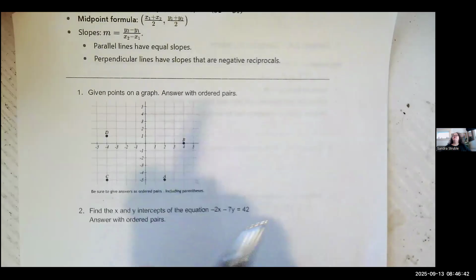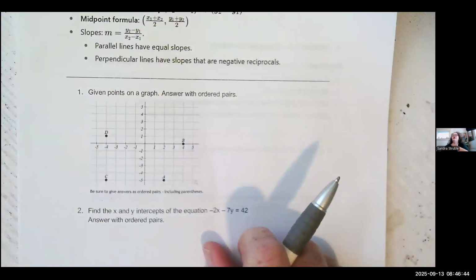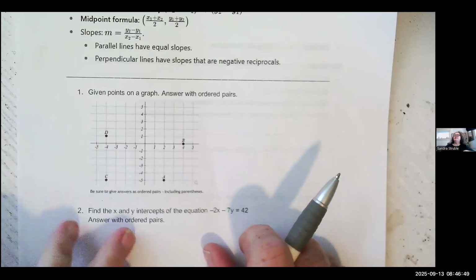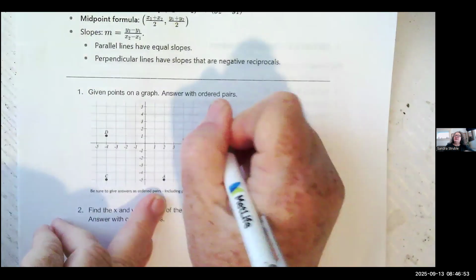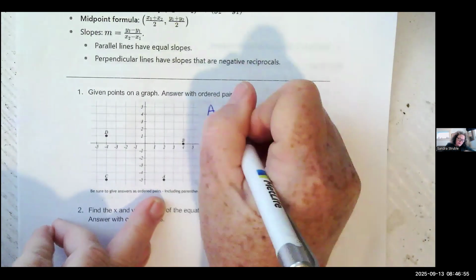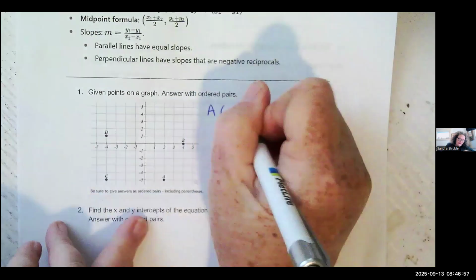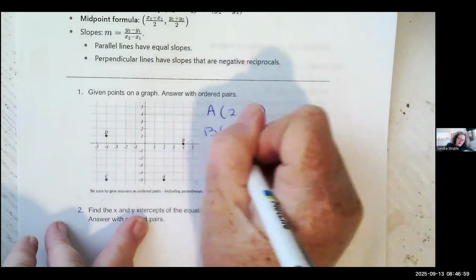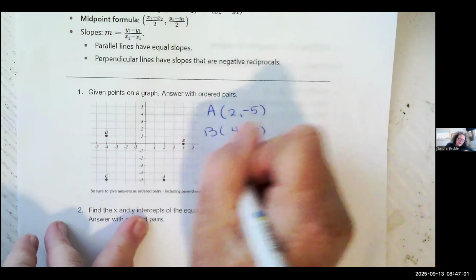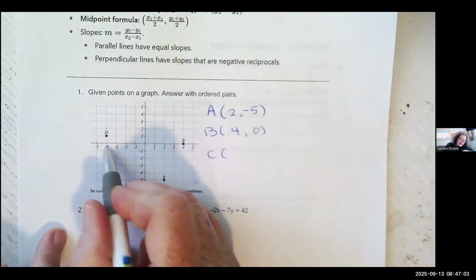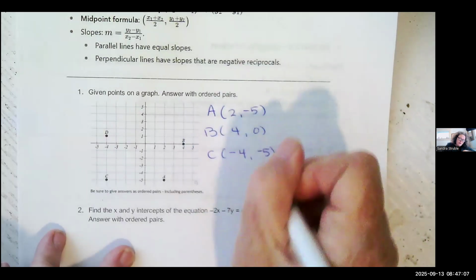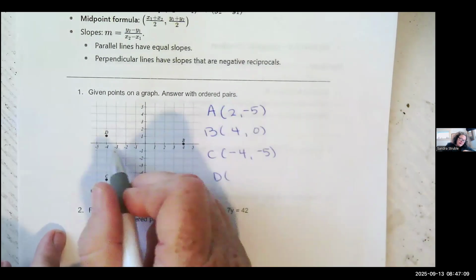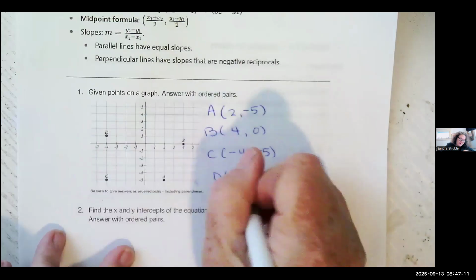Okay, let's cover the review for exam one. Given the points on a graph, answer with ordered pairs. So A is at 2, -5. B is at 4, 0. C is at -4, -5. The x coordinate comes first. And D is -4 and is up 1.